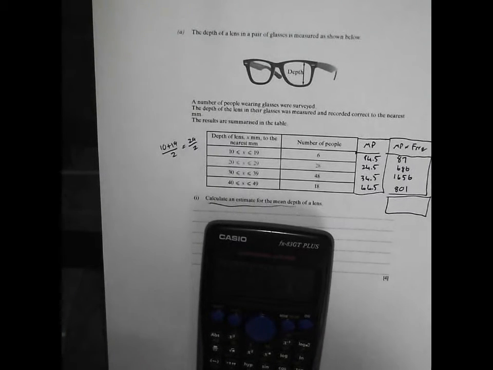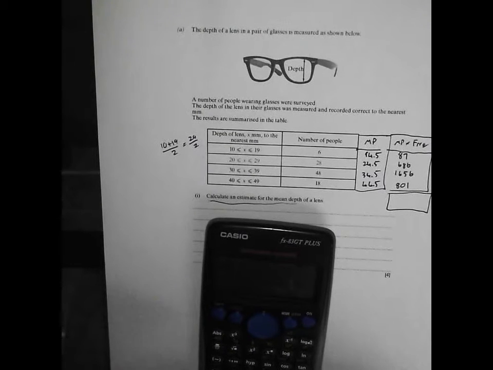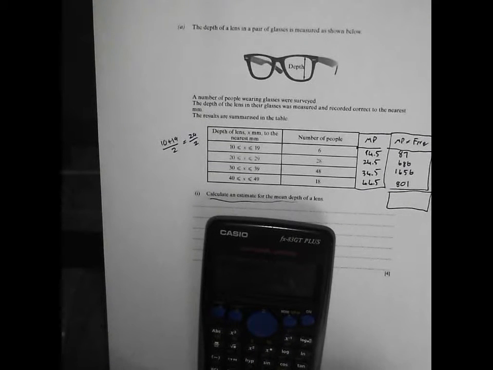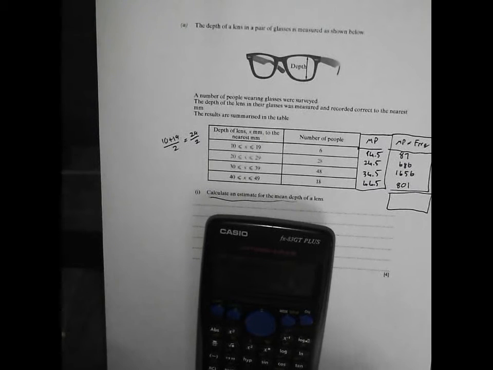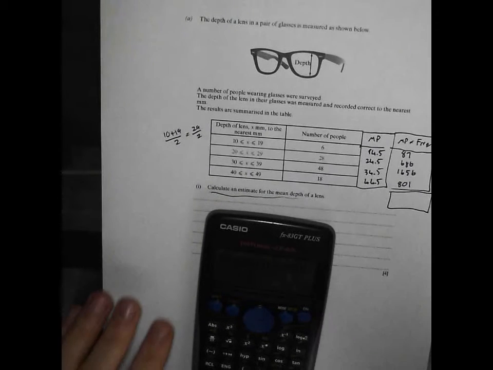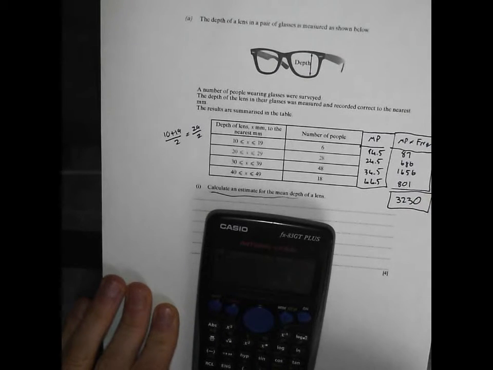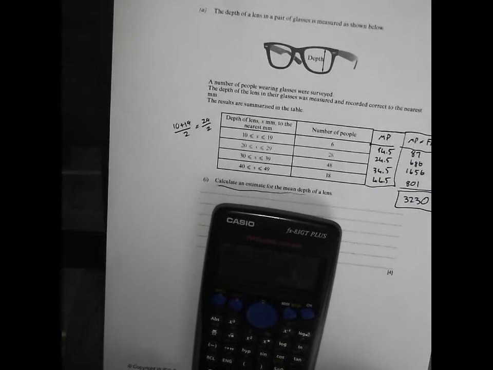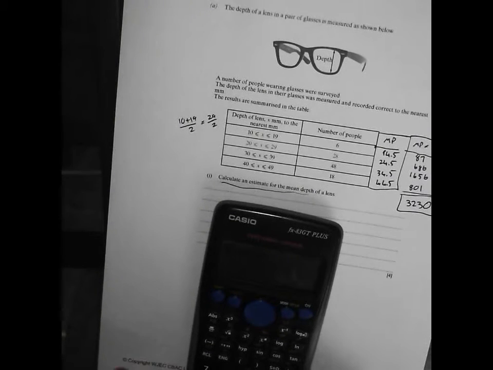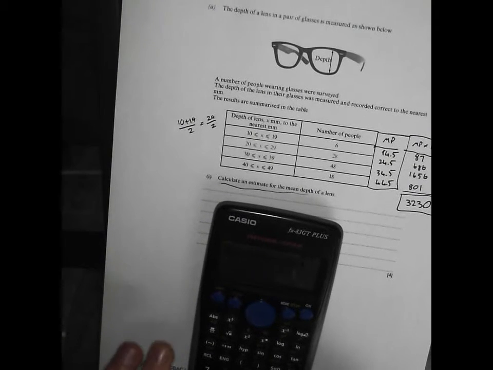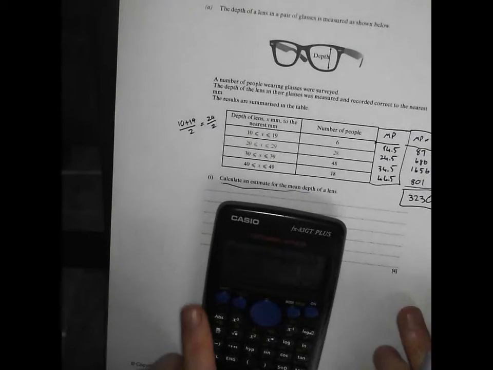I'm going to need a total for these to get my total lens depth. So let's add them up. 87 plus 686 plus 1656 plus 801. That's going to get me a total of 3,230. But I never trust that. Instead, I'm going to add them up quickly again from the bottom. 801 plus 1656 plus 686 plus 87. Cross my fingers, hope I get the same. I do. That's good news.